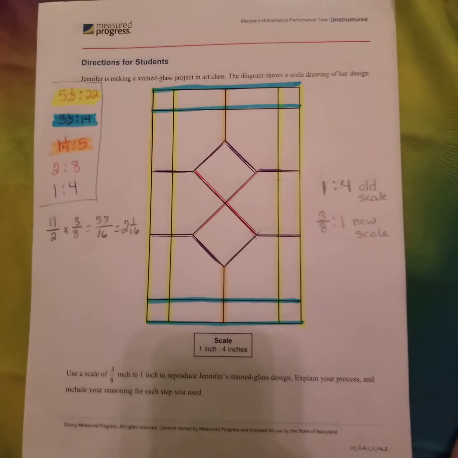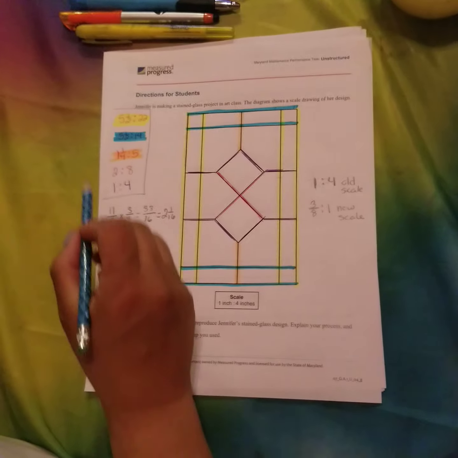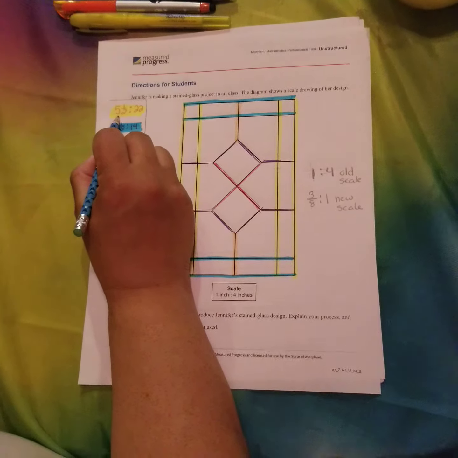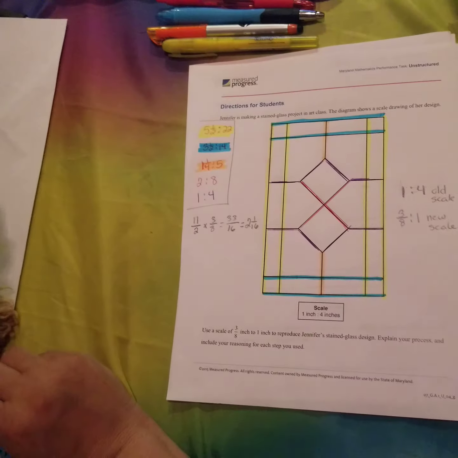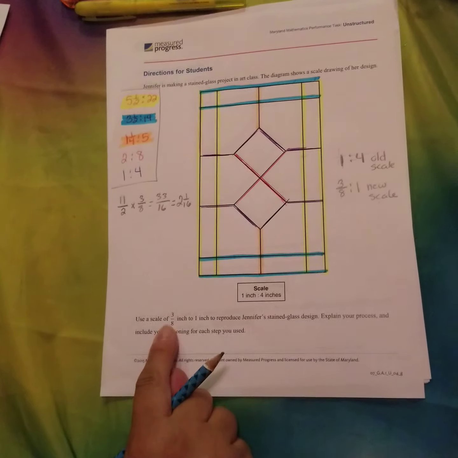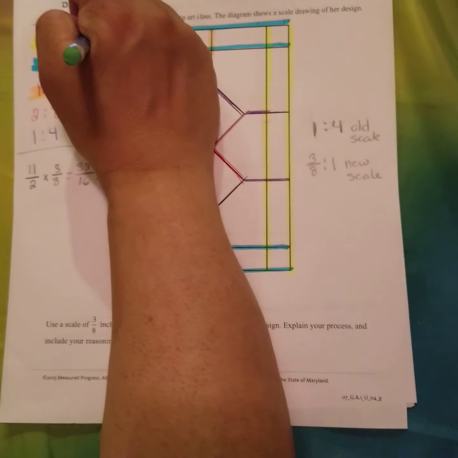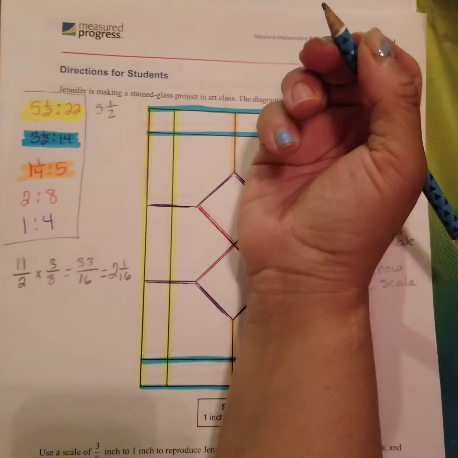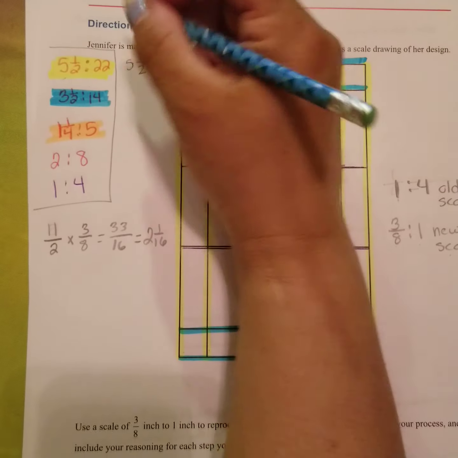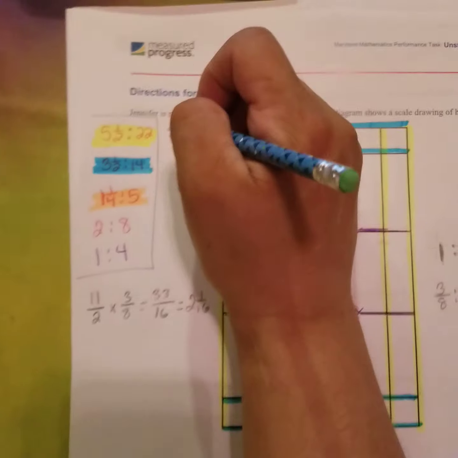So I was thinking about it, and this is how I figured it out. 5 1/2 inches has to be a fraction because our new scale contains a fraction. So I changed 5 1/2 to an improper fraction. I multiplied 5 times 2 and added 1.